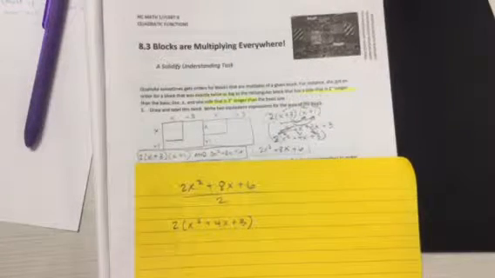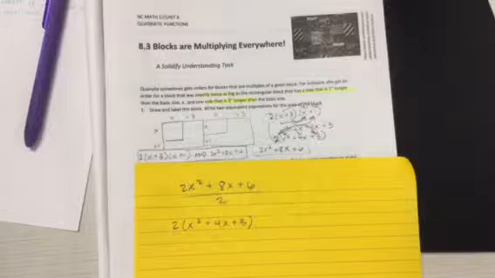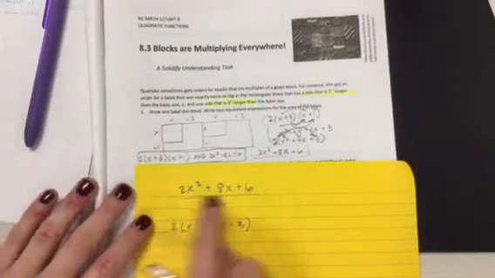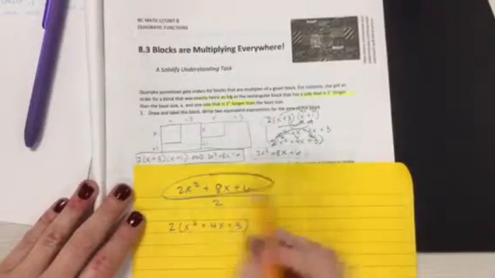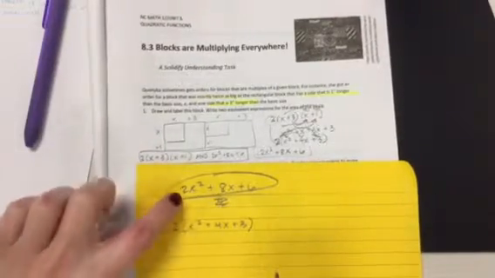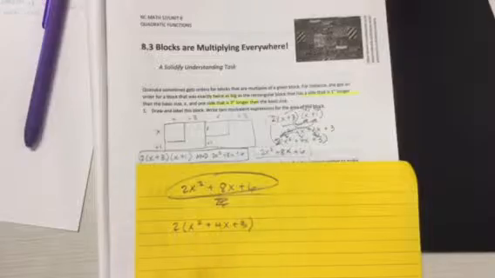Okay, so it's important to know that an expression will never be considered fully factored unless all of the common factors have been divided out. So when you're given a trinomial, the first thing you should do is try to see, are there any common factors in that trinomial, okay?